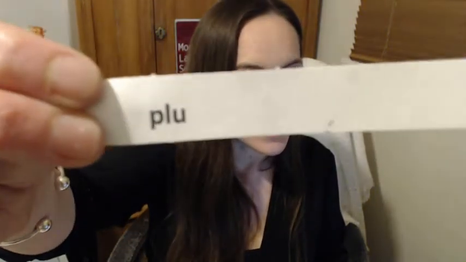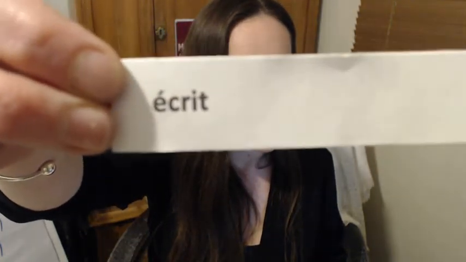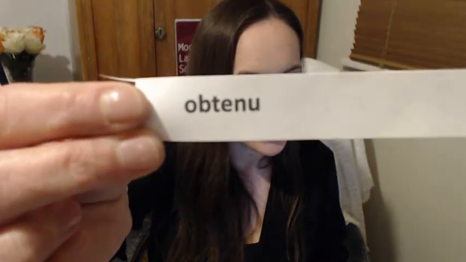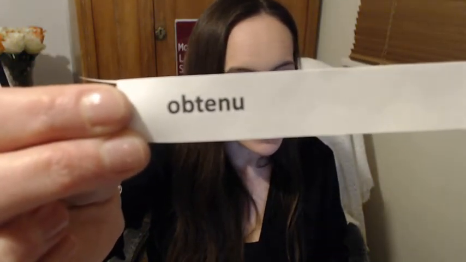From the verb devoir. Hier, il a plu. From the verb pleuvoir, to rain. J'ai écrit un message. From the verb écrire, wrote or written. J'ai obtenu ton adresse email. From the verb obtenir, to obtain or to get.